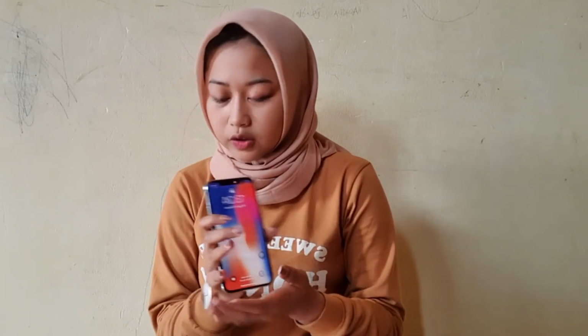And also about the charging, this phone has fast charging. Yeah, and also the camera. There are two cameras, as I said before. It will be more fantastic. And the last security feature is Face ID. I think just some phones can use Face ID.